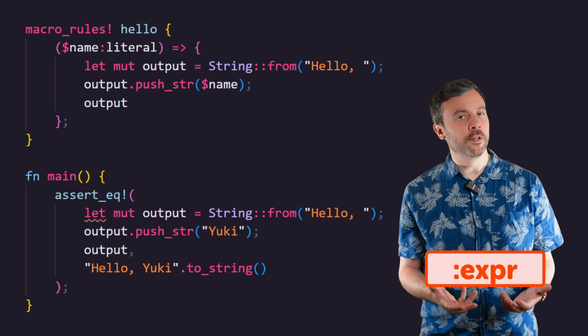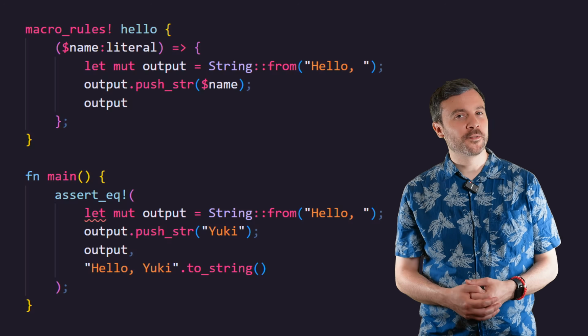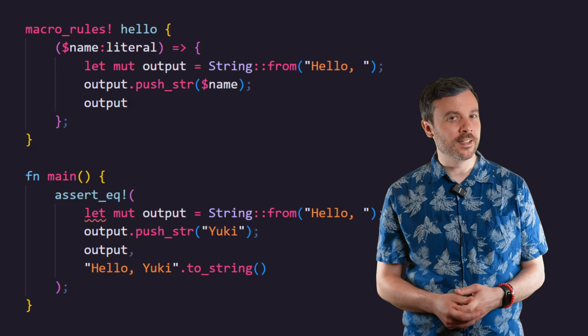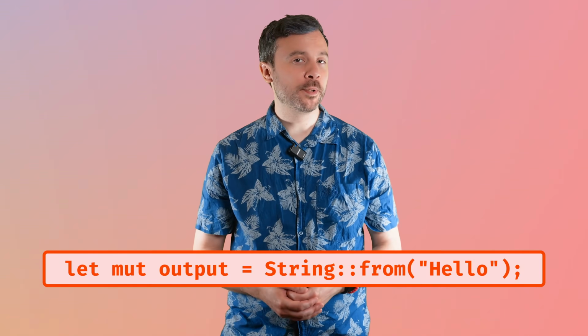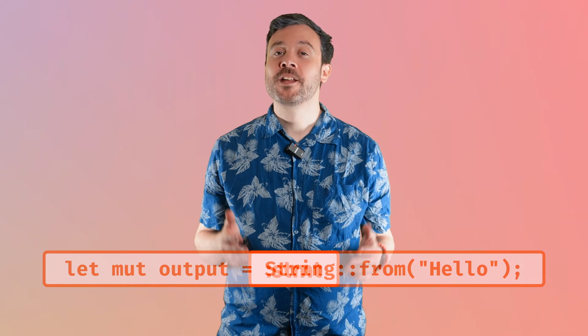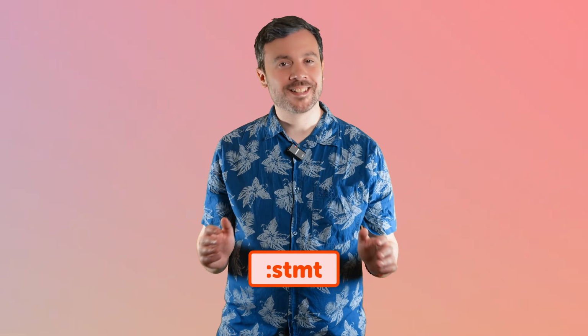Oh, I had to work out how to vocalize a few unique things this time. Wish me luck. In Rust, an expression is a segment of code that produces a value. So, String::from("hello") is an expression, but let mut output = String::from("hello") is not. That's a statement. Blocks of code, even multiple statements surrounded by curly brackets, are expressions though. They have a value, even if the value is the unit type.